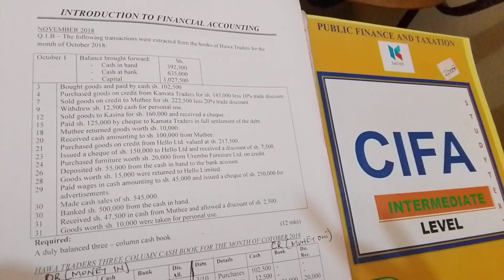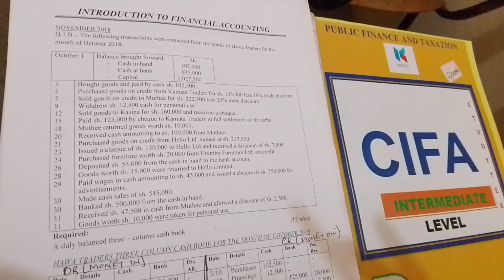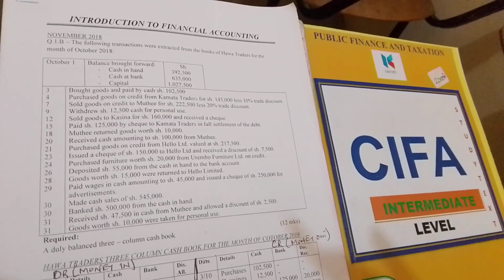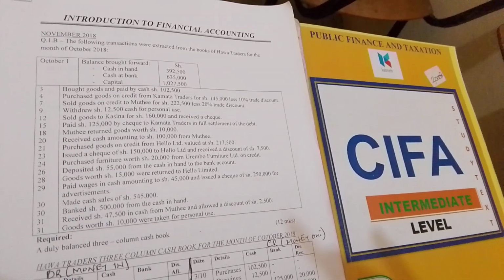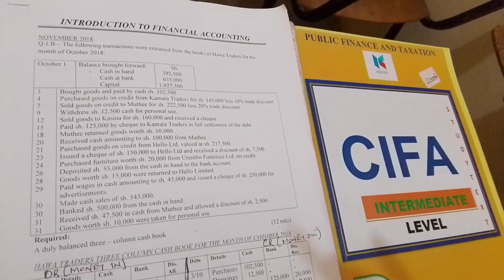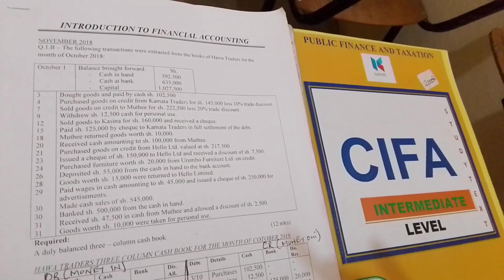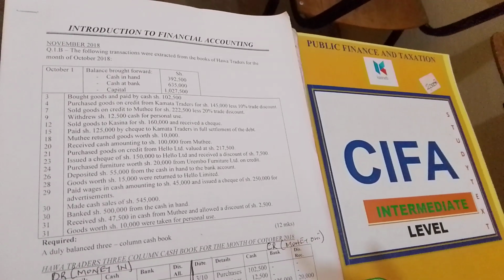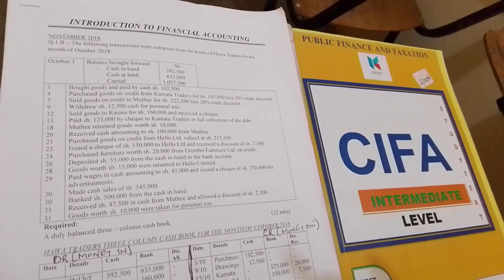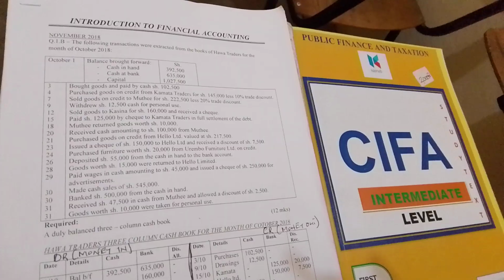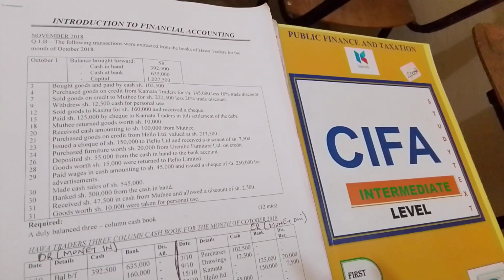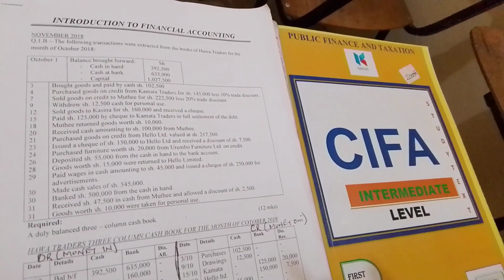From date 3 all the way to the 1st of October, there are several transactions, some on cash basis, others on credit basis. We said in the cash book, we record transactions which entail actual cash movement. So any transaction which is on credit should not appear in the cash book. In the cash book, you only record transactions which involve actual cash movement.